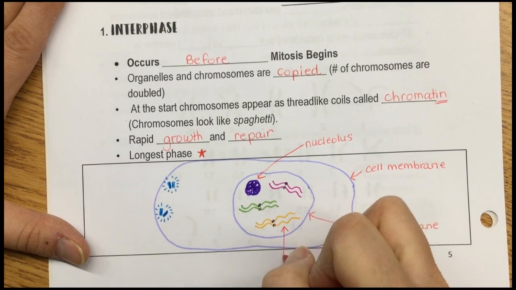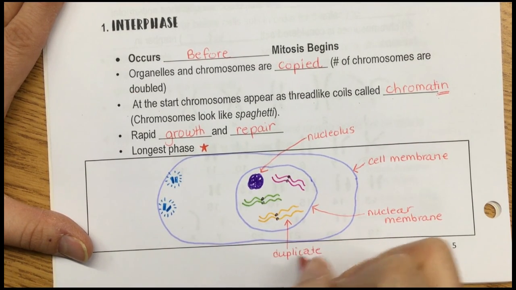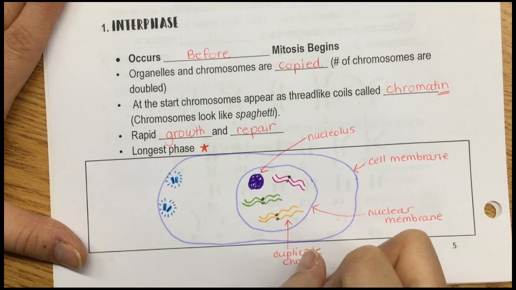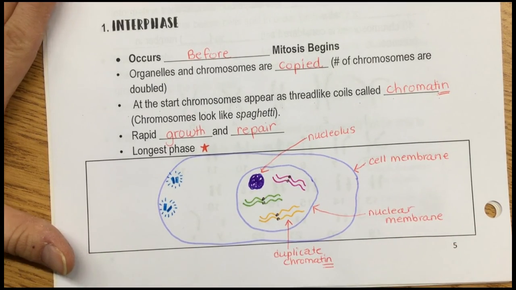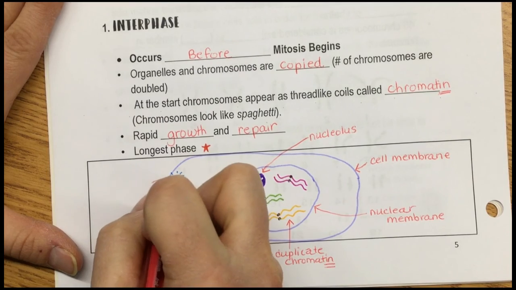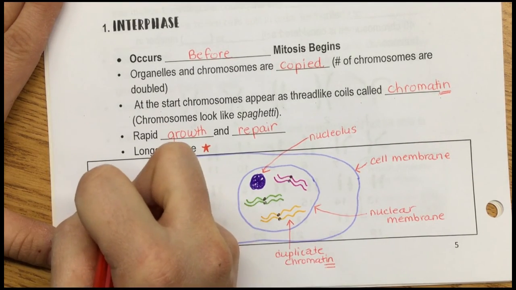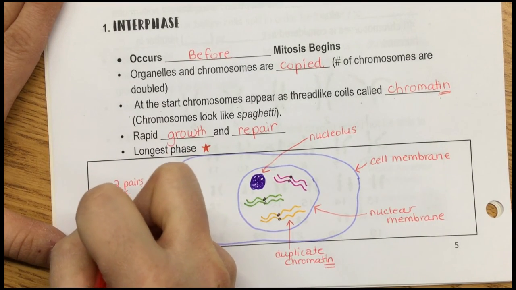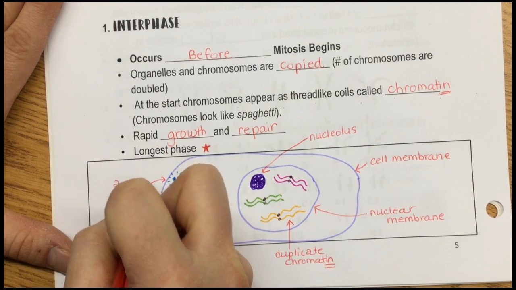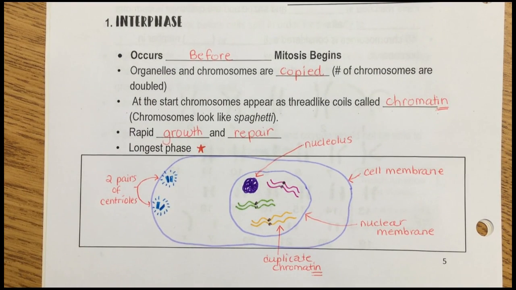Here are our duplicate chromatin, and over here we have our 2 pairs of centrioles. And that is interphase. Ready for the next one? Here we go.